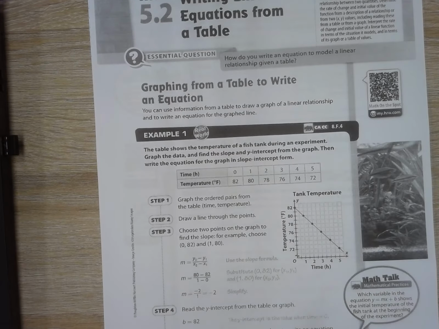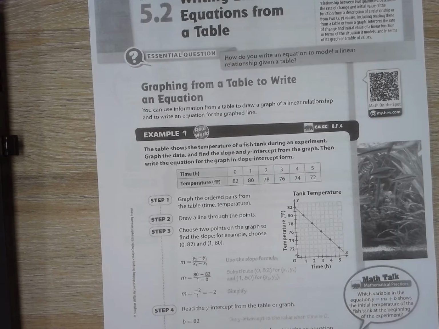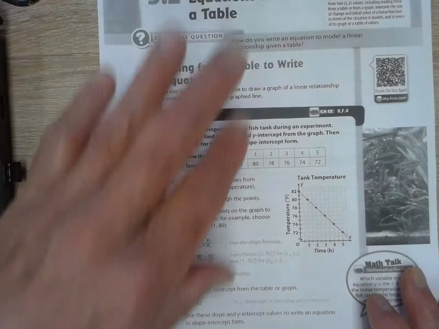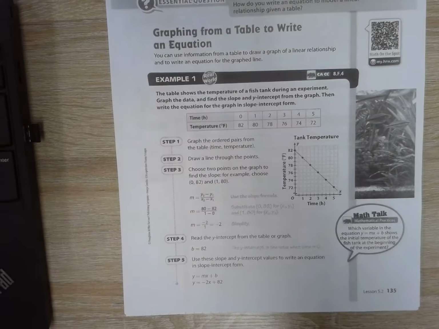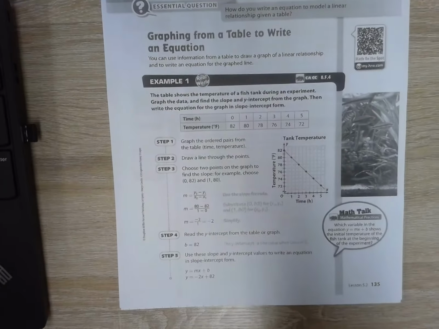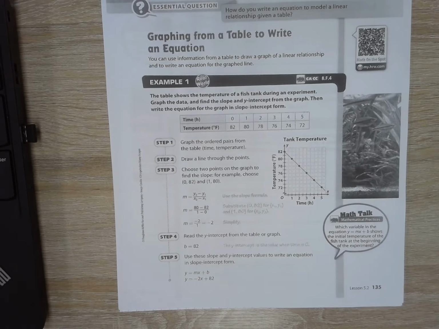And then B is going to equal 82. So the full equation: y equals negative 2x plus 82.